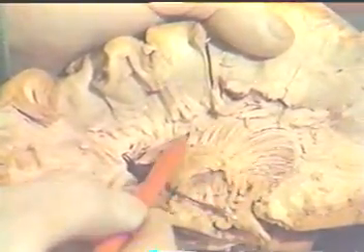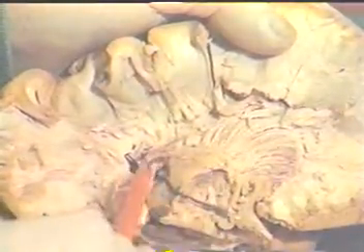But anyway, as you can see, we have now scraped away most of the caudate nucleus here in the front too. So the thalamic radiation, thalamocortical and corticothalamic fibers.